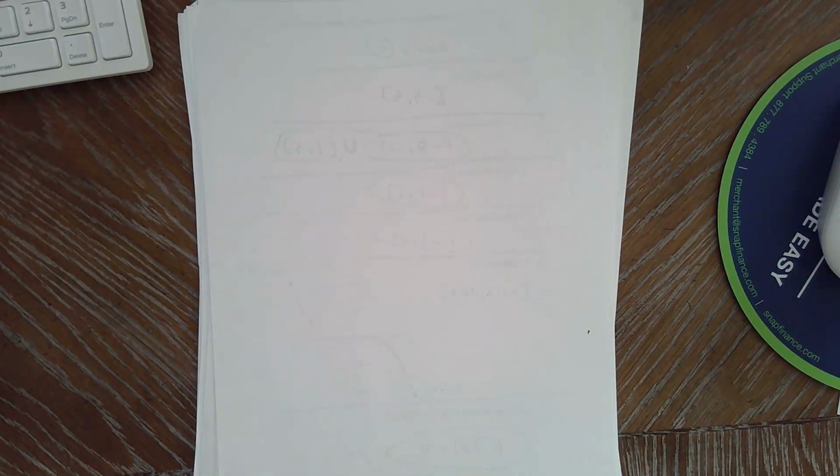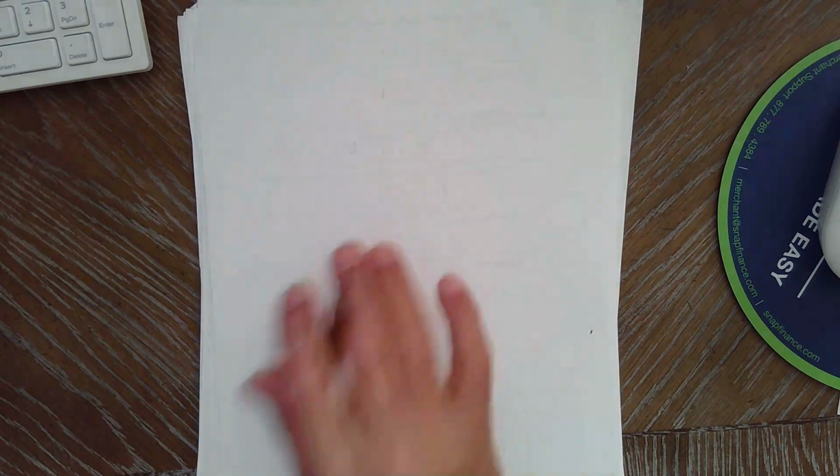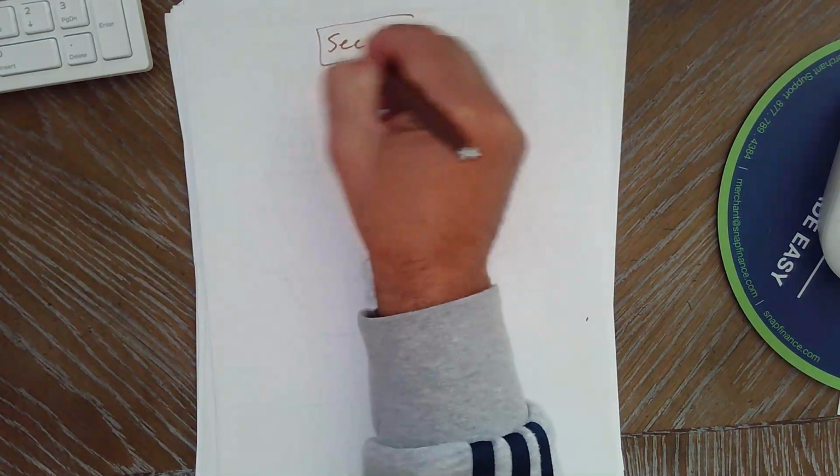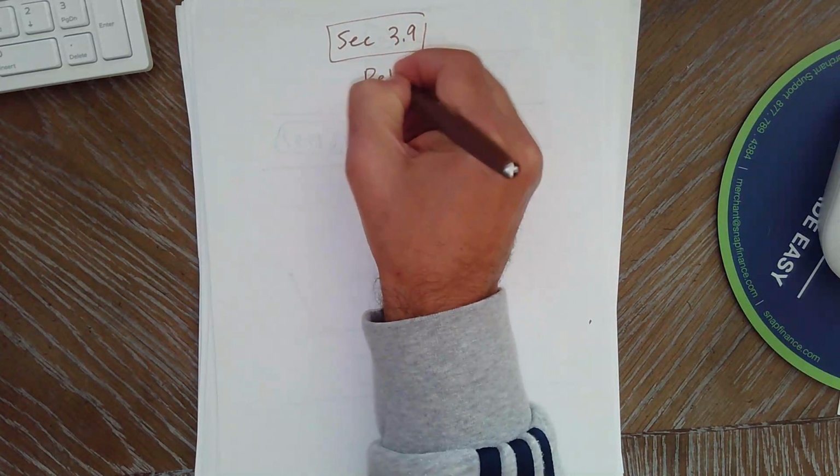Okay, so last time I went over 3.7. We don't have to do 3.8. Next section is 3.9, which is about related rates.